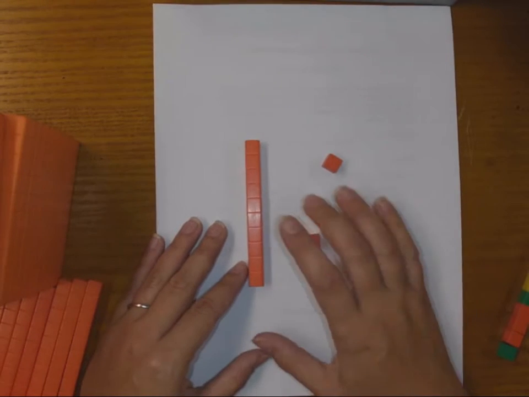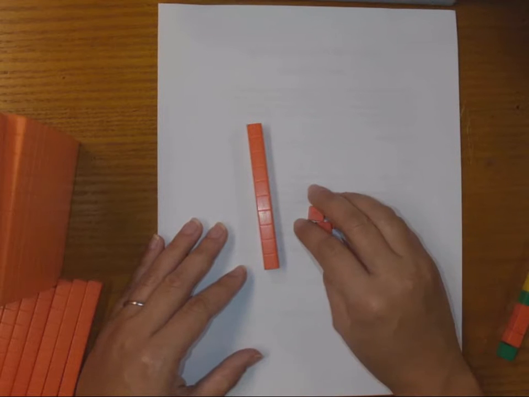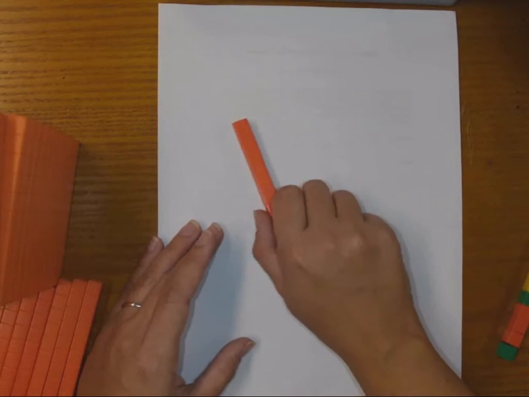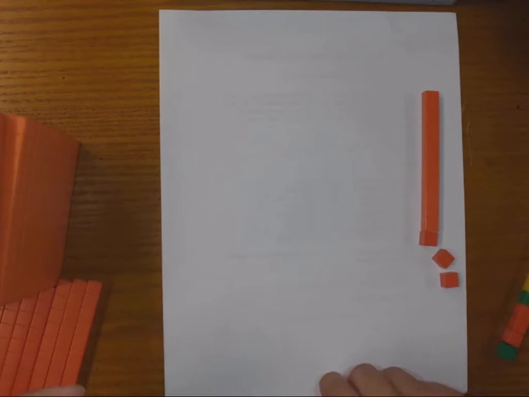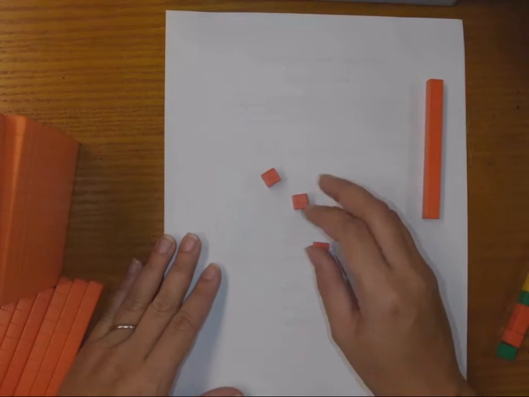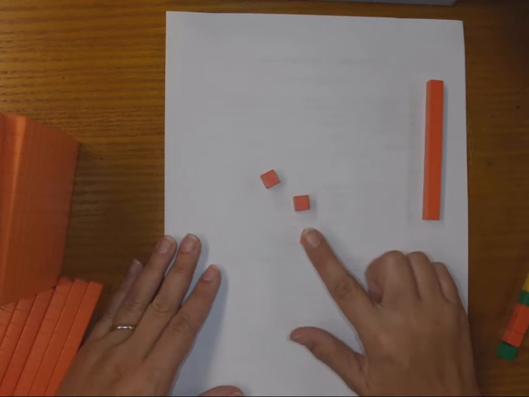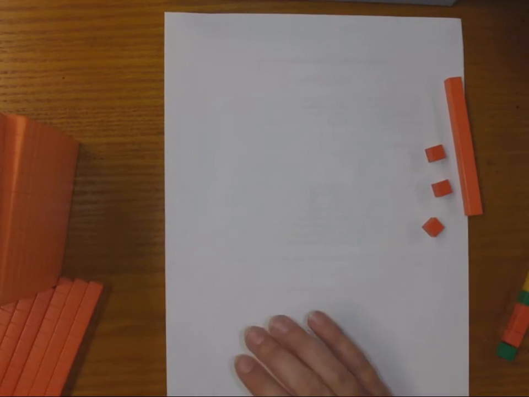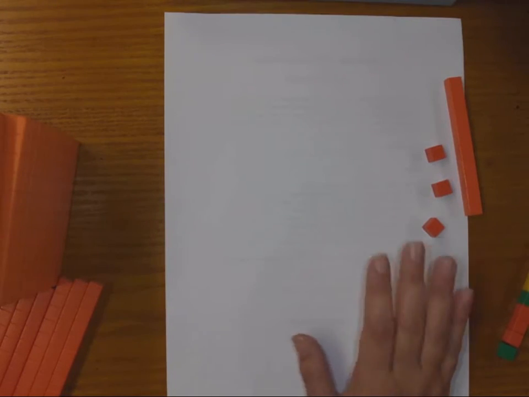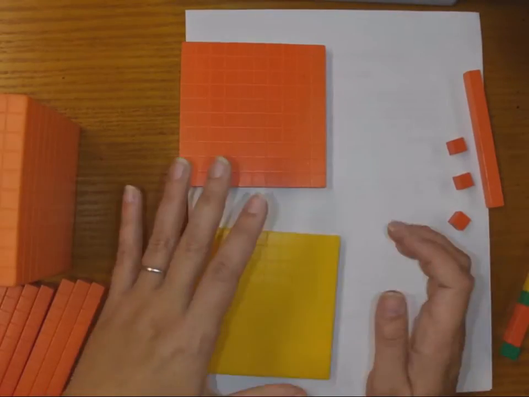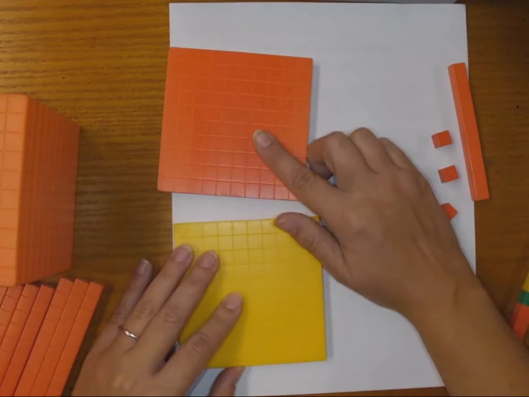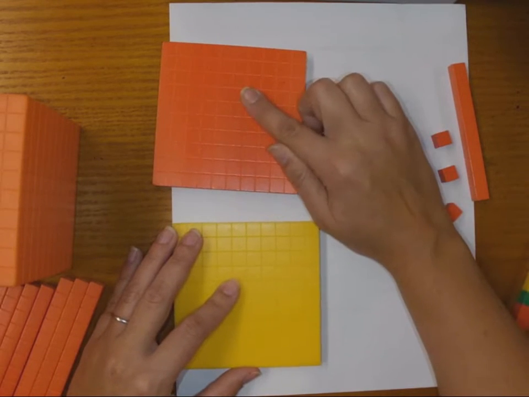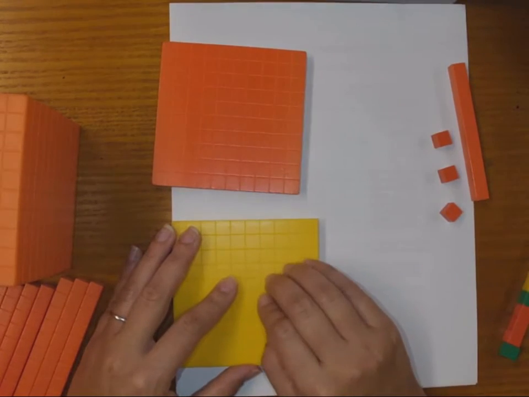If I wanted to do the number 257, I don't want to count out 257 of my units, so instead I could use my flats, because 1 flat represents 100, so 2 flats would be 200.